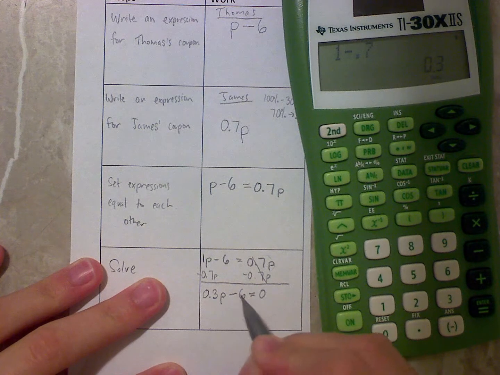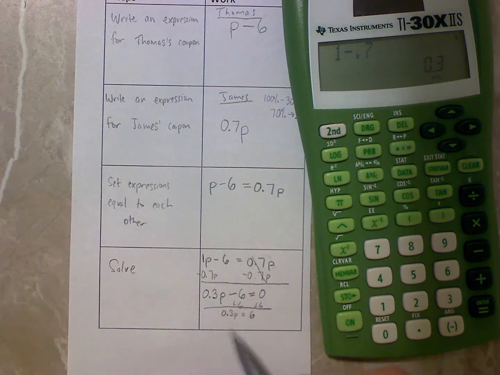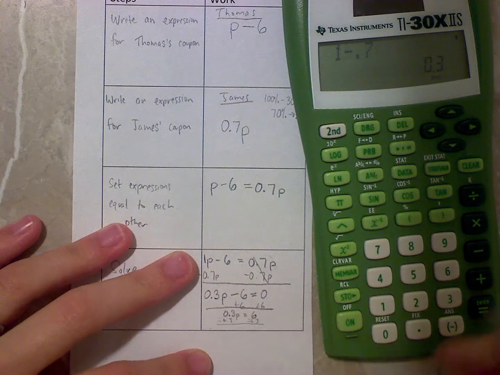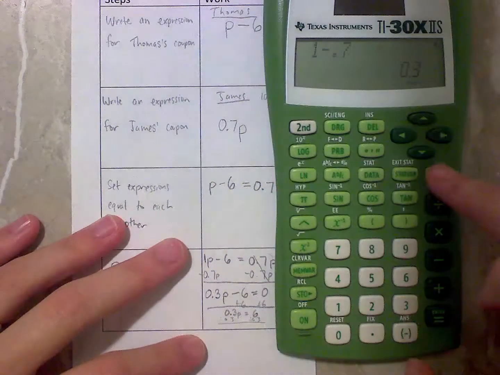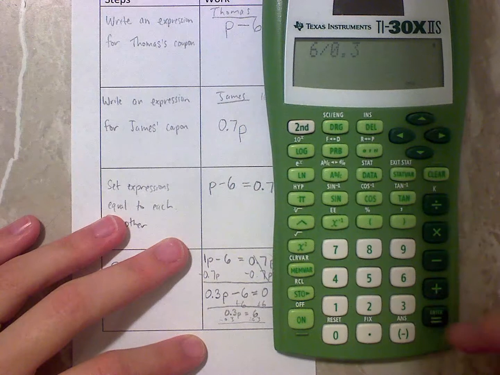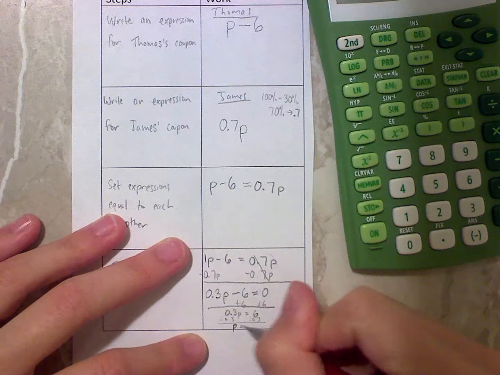Then I'm going to get rid of the constant that's with the variable. Here's the variable. There's a constant, so I'm going to plus 6. I'm working really hard to stay in this box. It's a little challenging. And then here I have 0.3 multiplied by P. So I'm going to divide by 0.3. You might end up going a little bit out of the box here. It's okay. And then I'm dividing. So I'm going to take 6 divided by 0.3. And I get 20. So P equals 20.